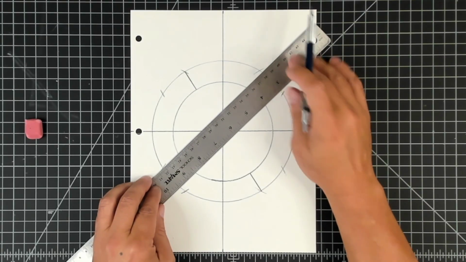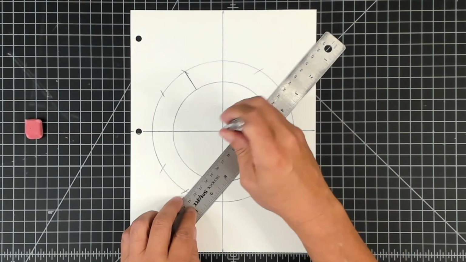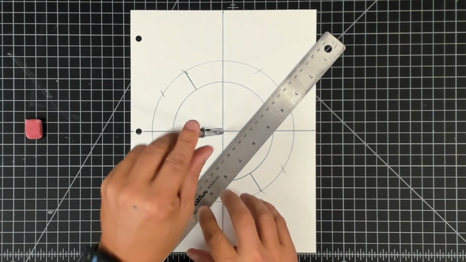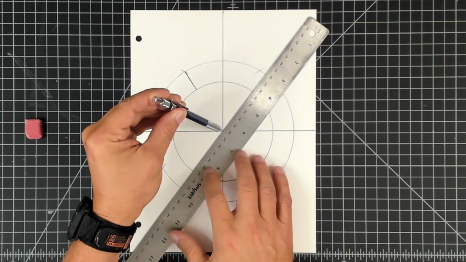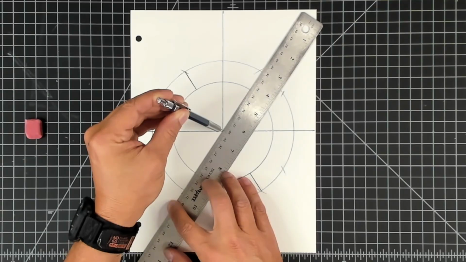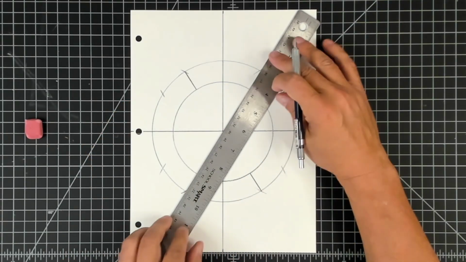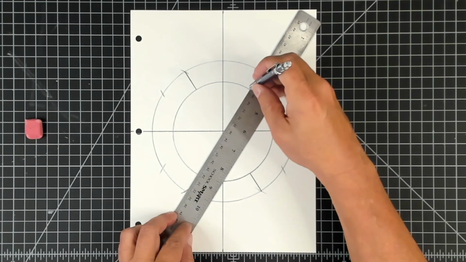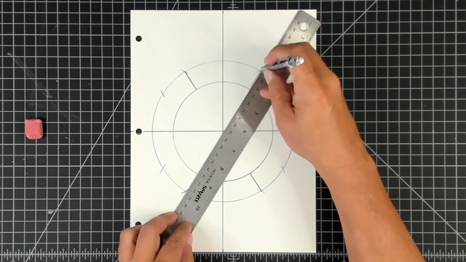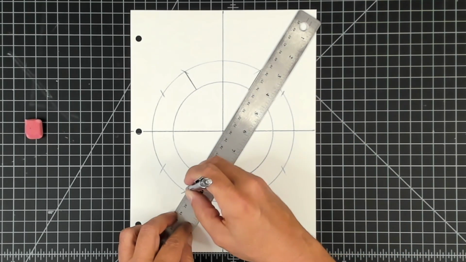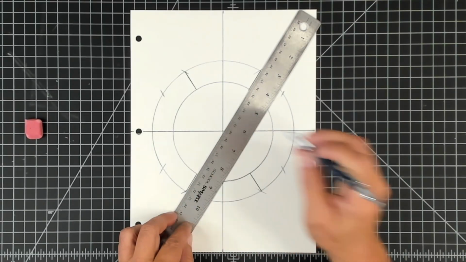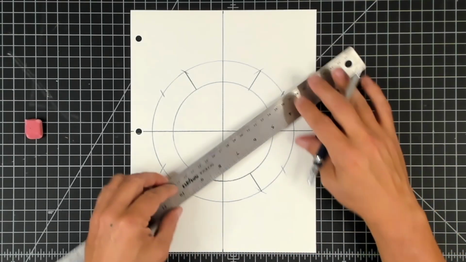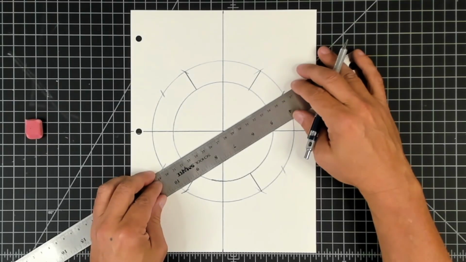Now you have to make sure that your ruler is going through that center point. Okay, make sure it's going through that center point on your circle. Rotate, rotate, rotate. And I'm going to check it out and go, hey, that's what I'm liking. And again, not drawing it all the way through. I mean, you can if you want. I just try to make this look a little bit easier. And then I just keep going around.